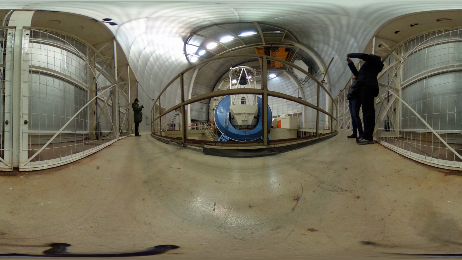The next image is of the inside of an observatory at the Kitt Peak National Observatory. There is a large telescope with a blue support. There is a walkway with people on either side, including myself in a green coat and black hat, and then two other people on the other side wearing black coats and taking pictures.